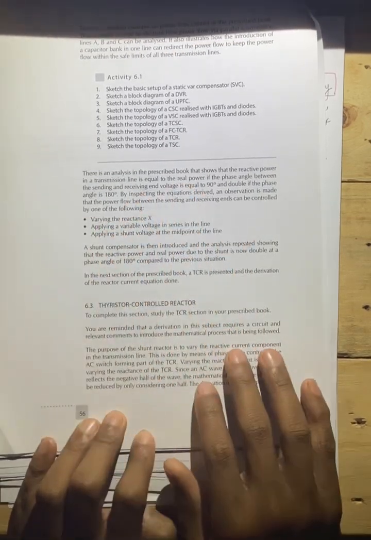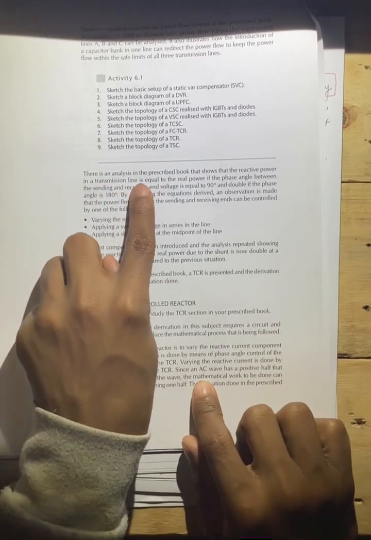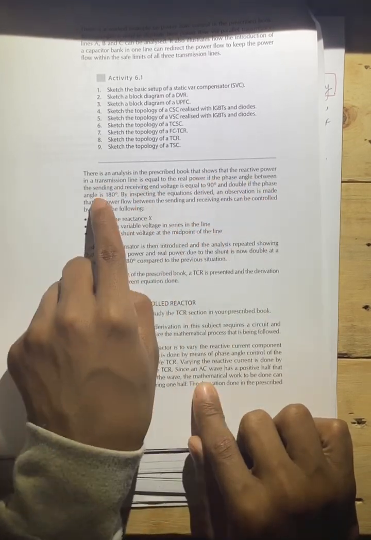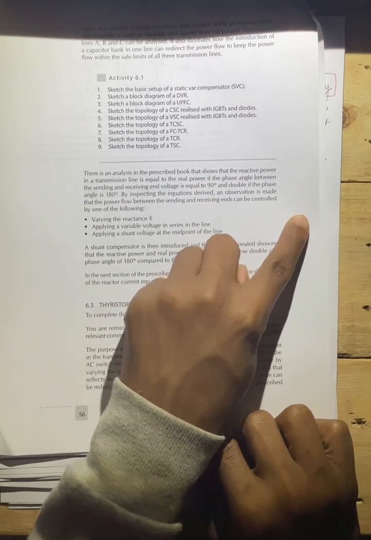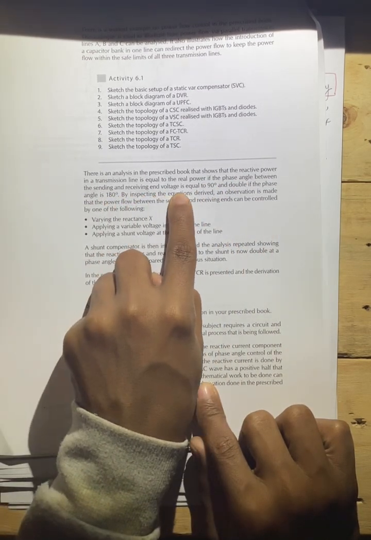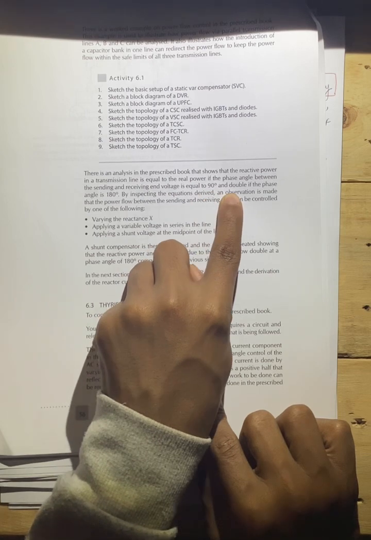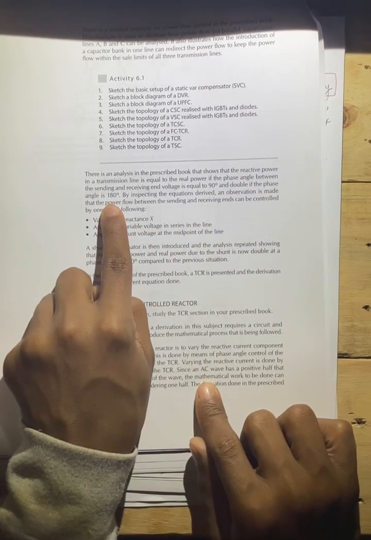Okay, I'm just going to read here now. There is an analysis in the prescribed book that shows that the reactive power in a transmission line is equal to the real power if the phase angle between the sending and receiving end voltages is equal to 90 degrees, and double if the phase angle is 180.